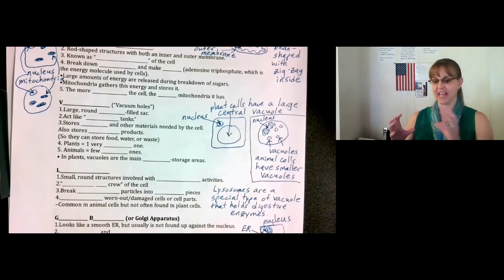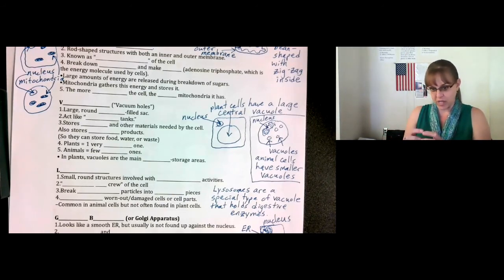But when it has a waste product and then it has a lysosome with the digestive enzymes, those two vacuoles will come together and combine, and that will allow the digestive enzymes to digest the waste products, break them back down into parts, and then it can either be reused or thrown out of the cell as a waste product that it doesn't need anymore.